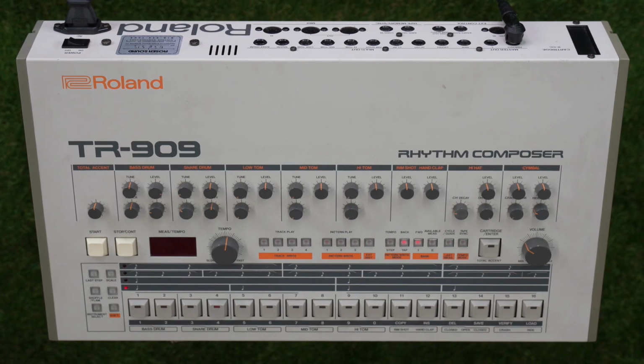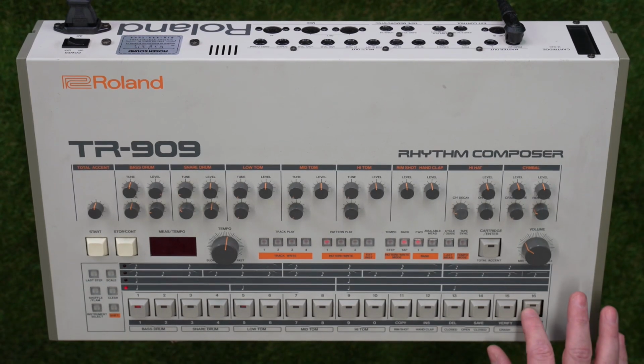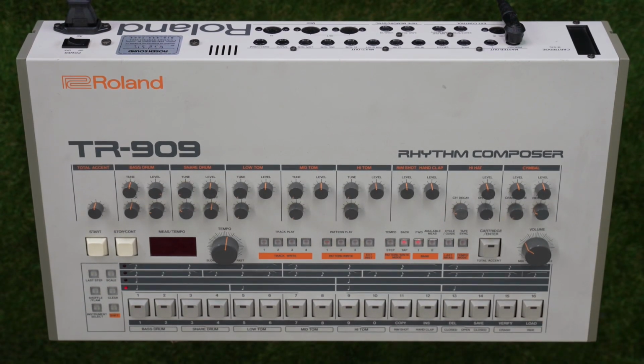Now I'll add some closed hi-hats. Notice when I enter the closed hi-hats into the sequence, it overwrites the open hi-hats I programmed earlier. If I wanted those back, I would just reprogram them by pressing both buttons 13 and 14 at the same time at the moments I wanted them.